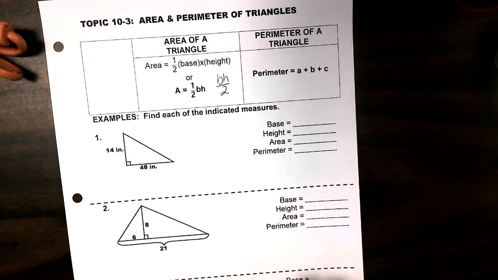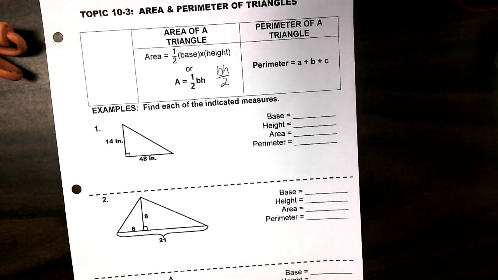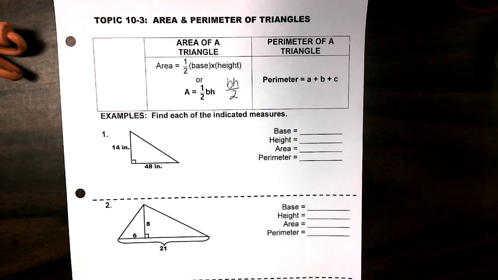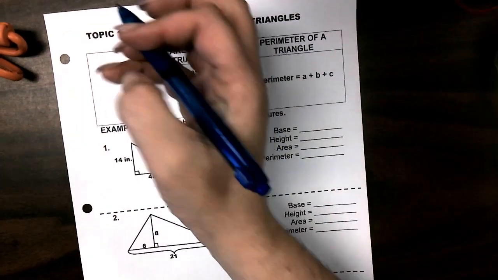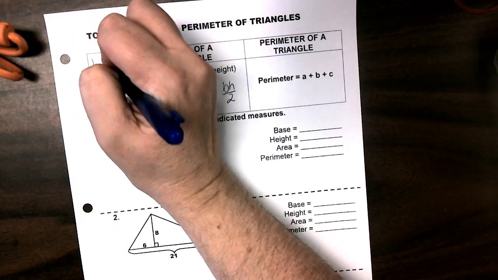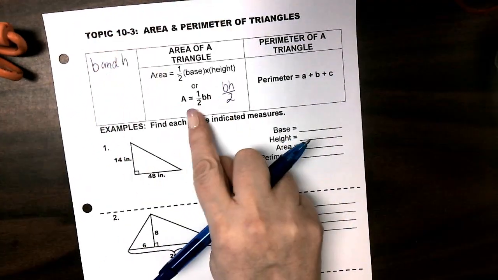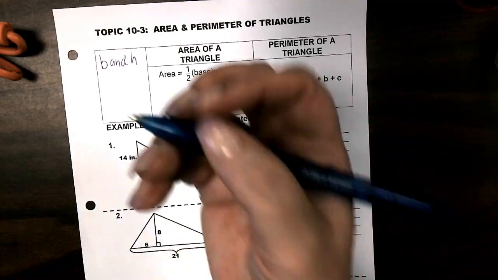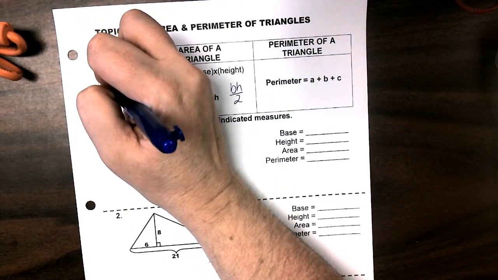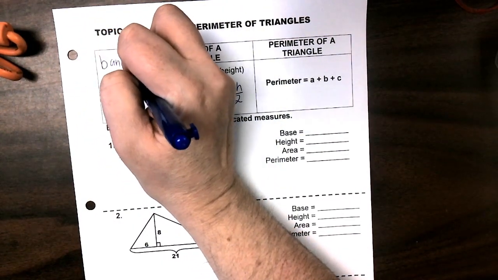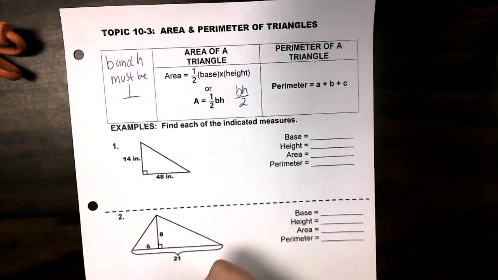All right, but we are not going to be given all that we need. We're going to have to use what we know about triangles to solve for missing sides so that we can find perimeter and area. And so in number 1, please add this to your notes. Base and height. The base and the height of a triangle always have to be perpendicular to each other. They must be perpendicular.